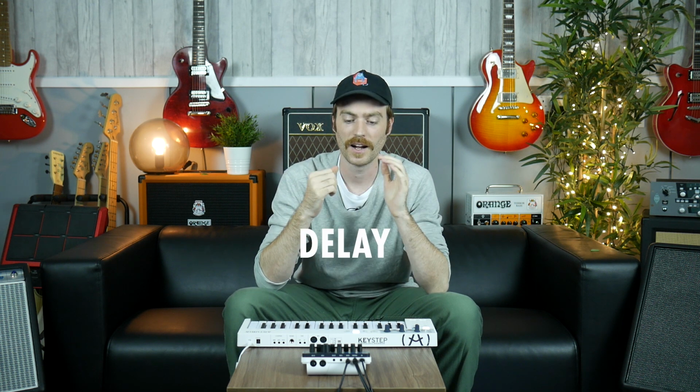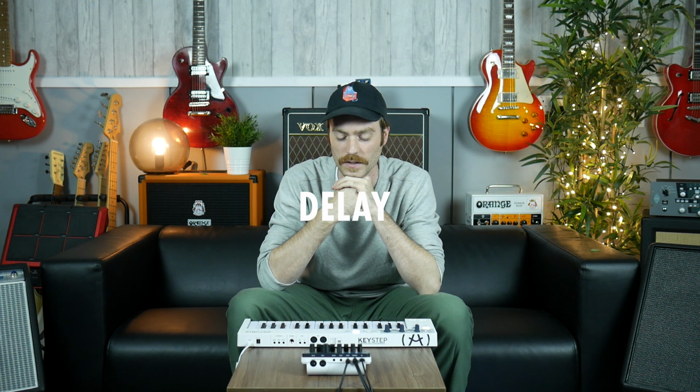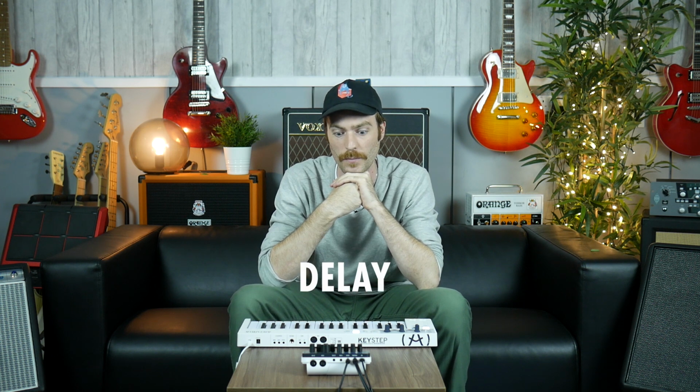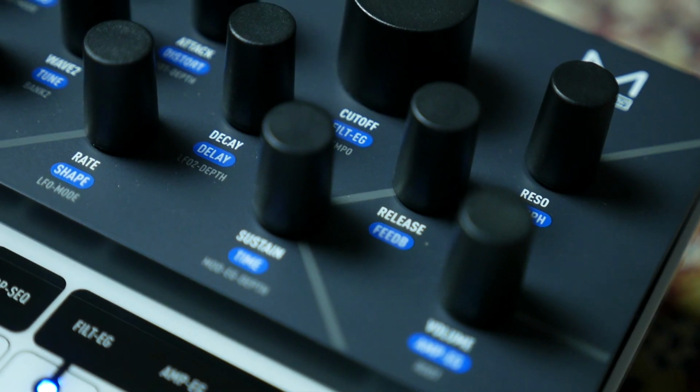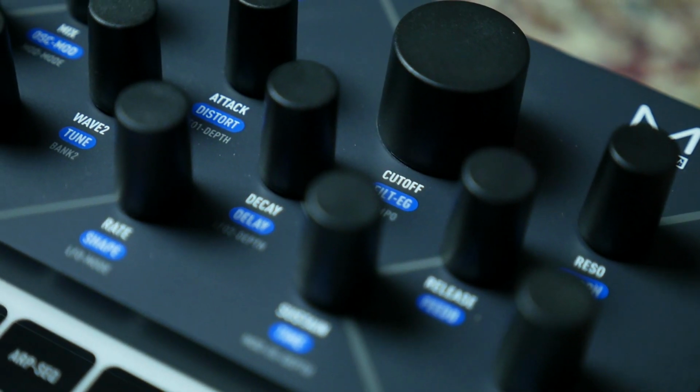Number 4 for me would be the delay. You can use this to do quite a few things with the onboard modulation options and the mod matrix in Craft Synth 2.0. You can set this up to do anything from chorusing and flanging, these kind of subtle effects, all the way through to just long repeat delays, which is more expected. Really interesting to use this one when you're trying to make more obscure sounds.